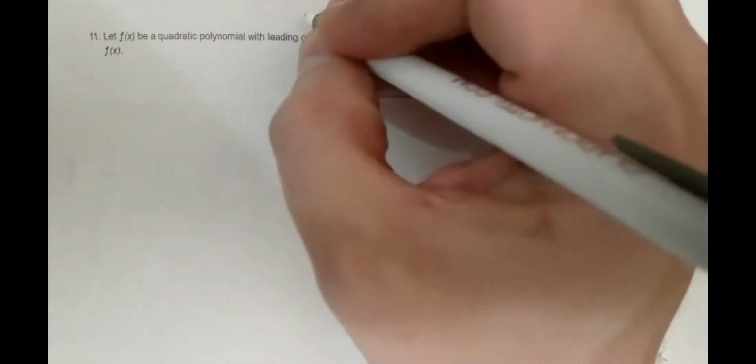All right, so we got a quadratic. It's got a leading coefficient of 7. So this is telling me what A is, 7. Sometimes we just say A is the leading coefficient. So the other thing that this is giving me is I have f of -3 equal to 0. What is that telling me?